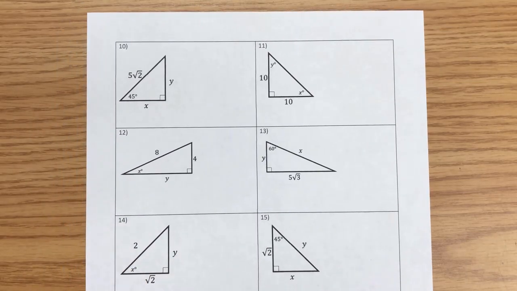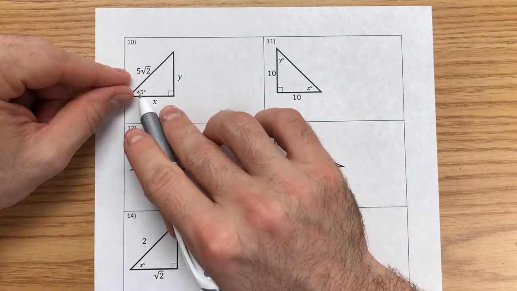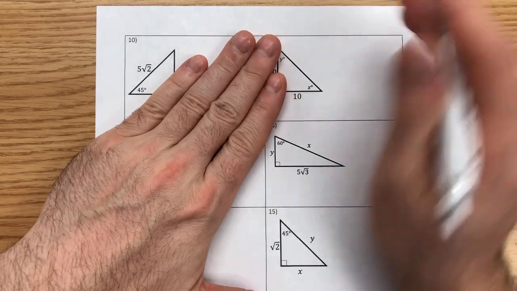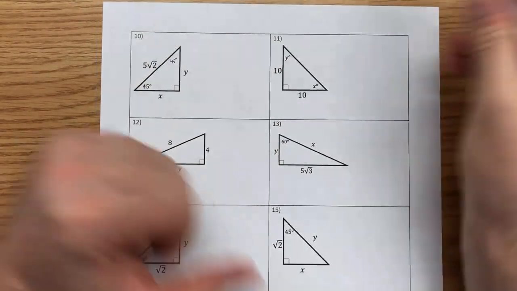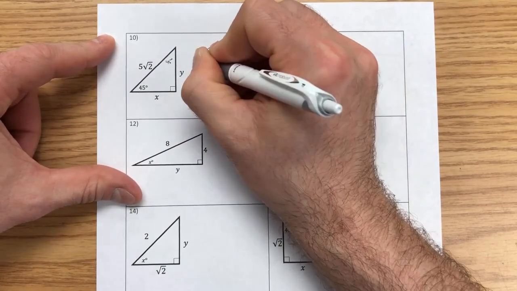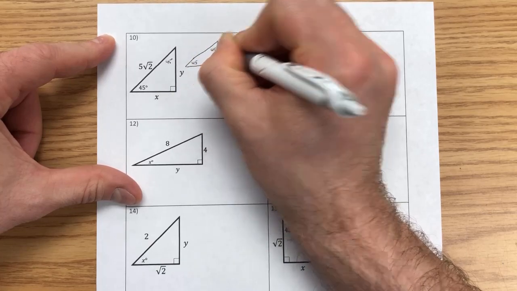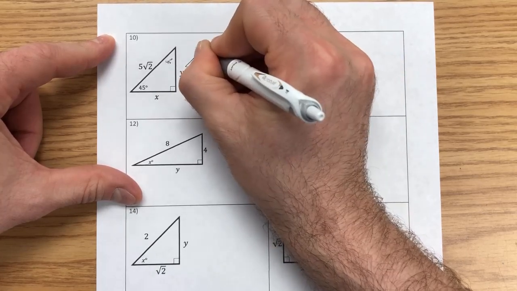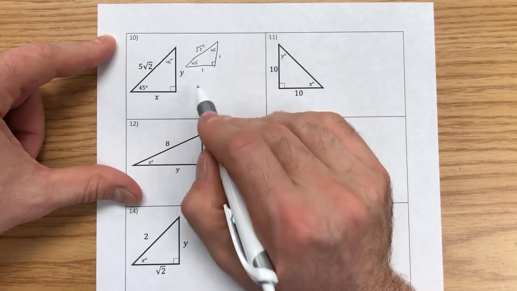Let's take a look at number 10. Number 10, we have a triangle where I see a 45, so I know 90, 45. So that must mean that this is 45 degrees. That's a 45, 45, 90. So if I draw my 45, 45, 90 triangle right here, I know 1, 1, square root of 2. And that looks nice, but that's not a square root of 2, so they're not the same triangle.